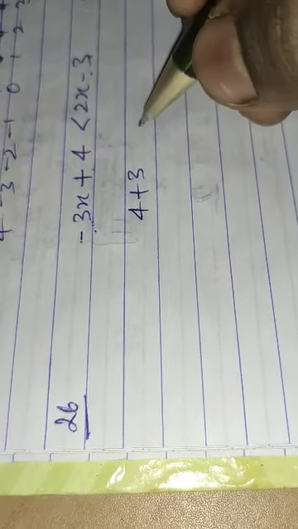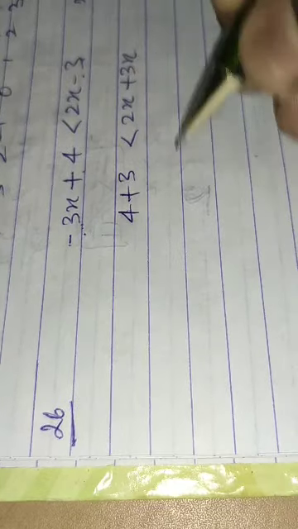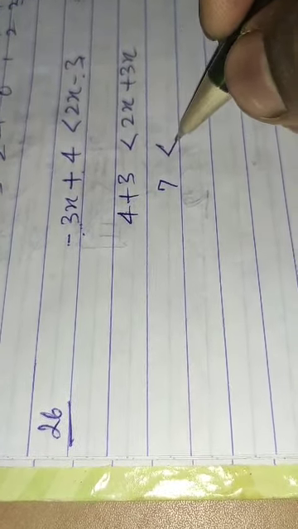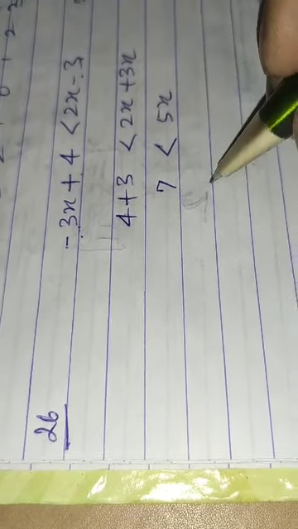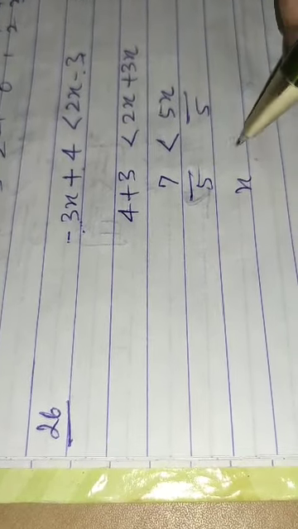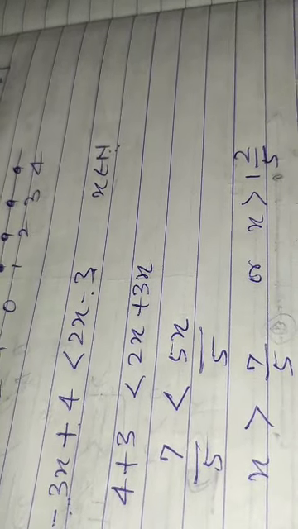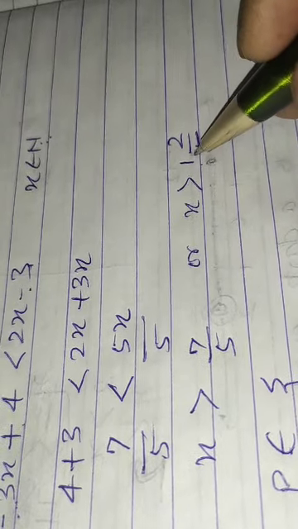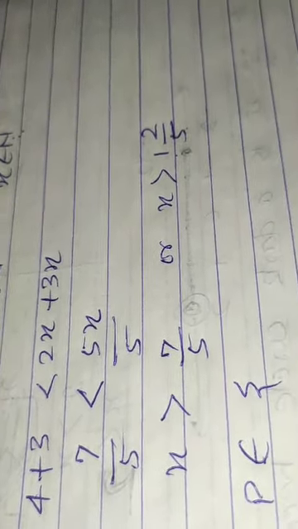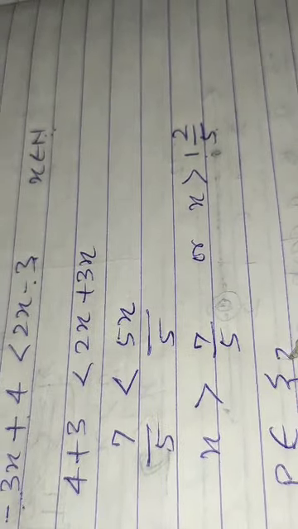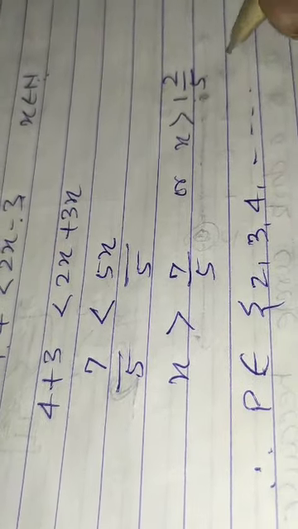So let us find it. Bring this 3 this side and this -3x that side. So 4 plus 3 is less than or equal to 2x plus 3x, that is 7 is less than or equal to 5x. Dividing by 5, x is greater than or equal to 7/5, or x is greater than or equal to 1 2/5. Understand? It means x belongs to P, therefore P: 1 will not come because x is greater than 1 2/5, slightly more than 1, so the next natural number will be 2. So 2, 3, 4, and so on.